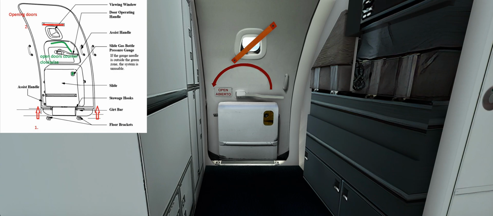The proper way is first to put this grid bar, which is not modeled here, but it's modeled in the picture as you can see above, and move it out.